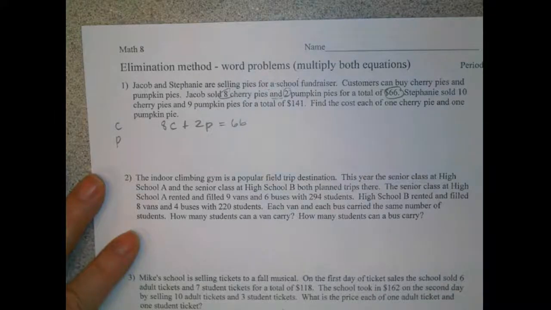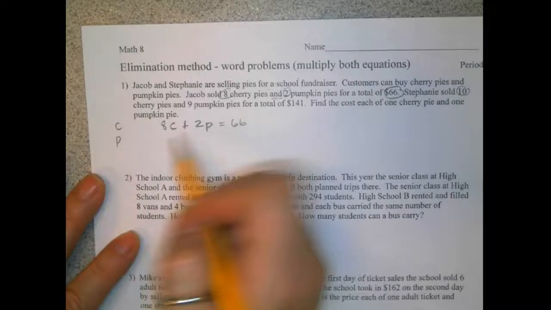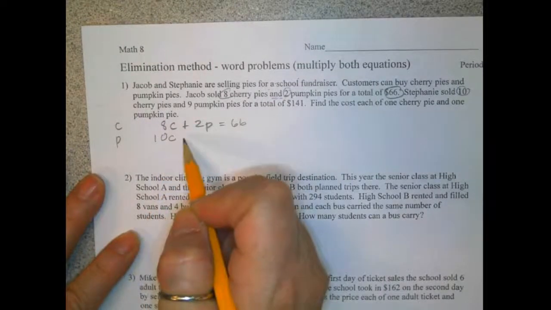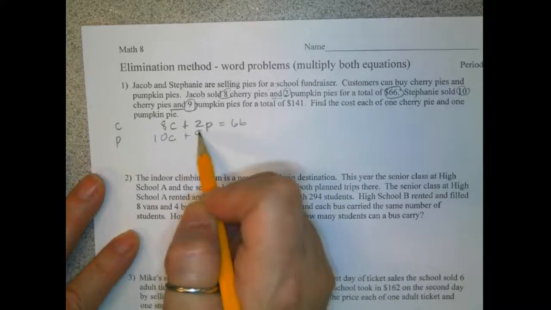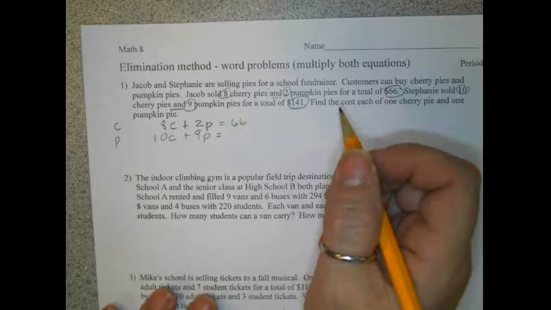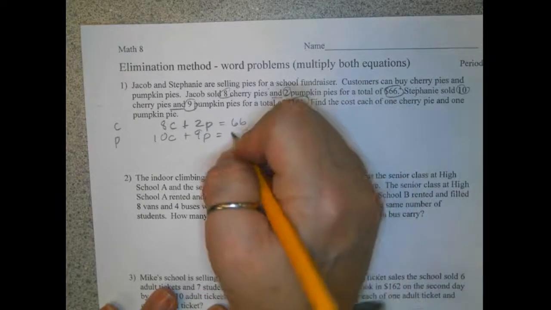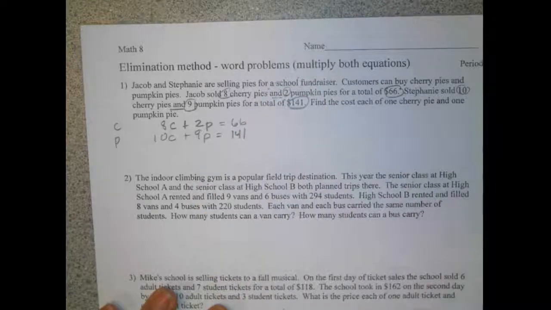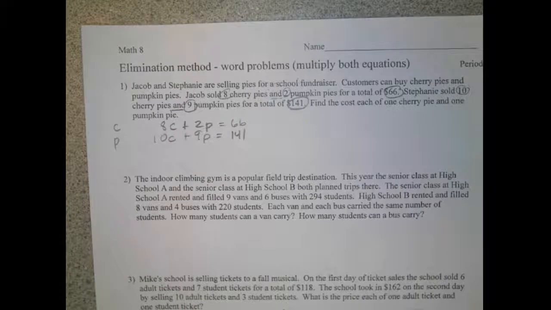Right? What did Stephanie do? She sold 10 cherry pies and 9 pumpkin for a total of $141. Okay, look at these numbers carefully.